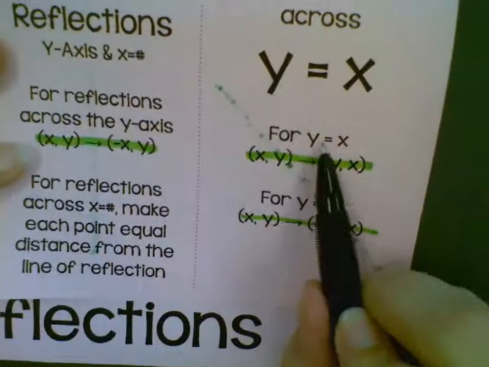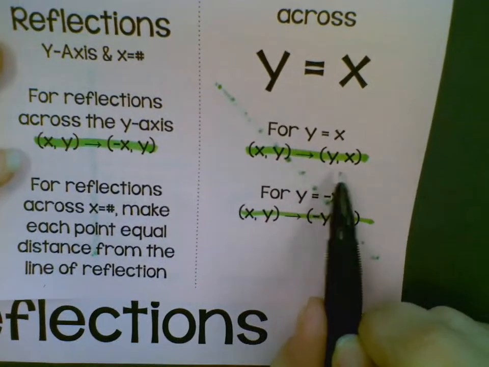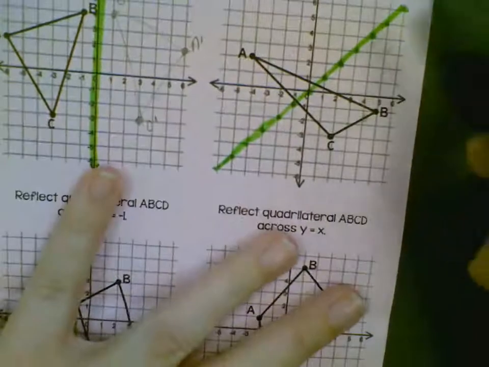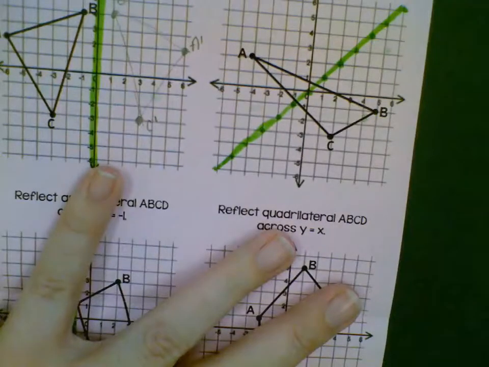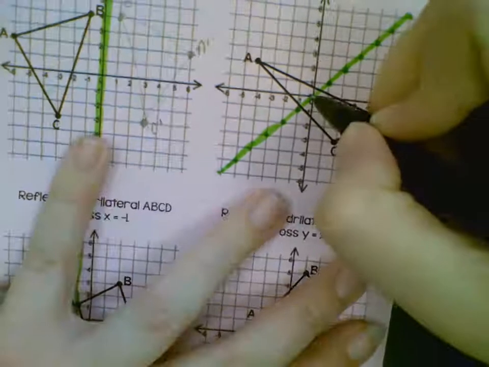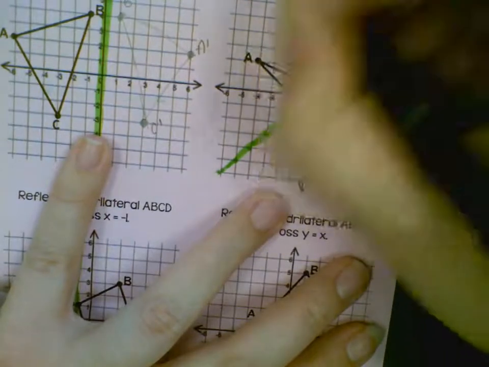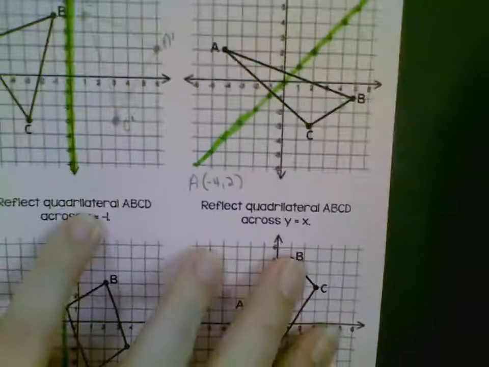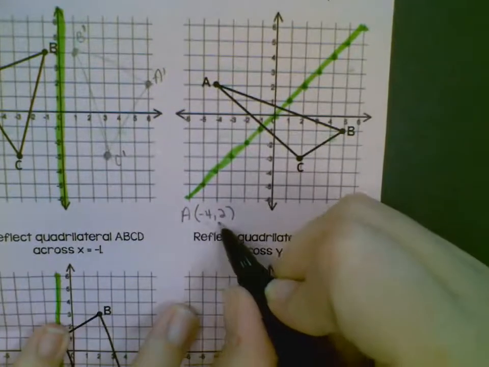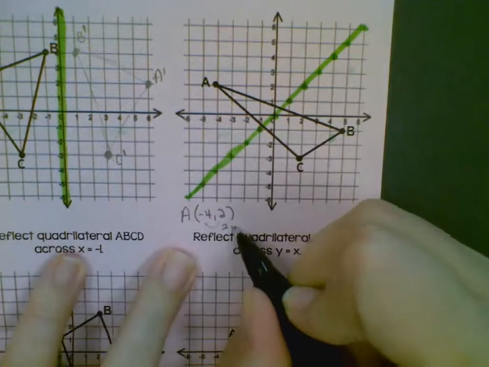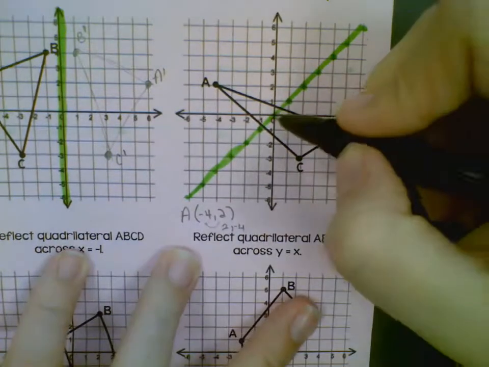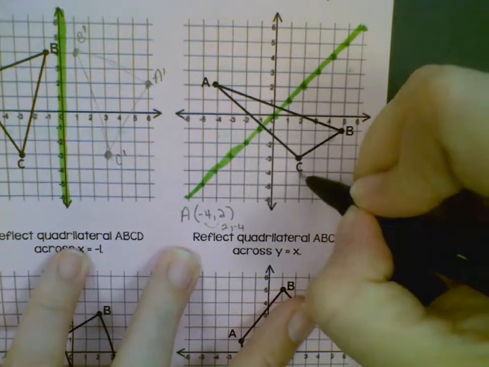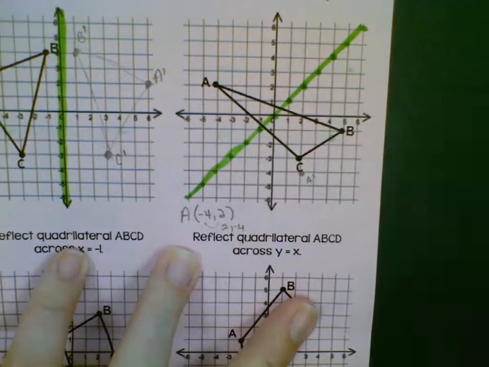Remember from the front, the rule said for flipping over y equals x, the way we find our other points is we switch our points. So we're going to have to look for what our points are for our original one, and then we're going to flip it. Okay, so our point A is at -4, 2. Right down here. So that means that A prime, when we switch it, is going to be at 2, -4. So that is A prime.